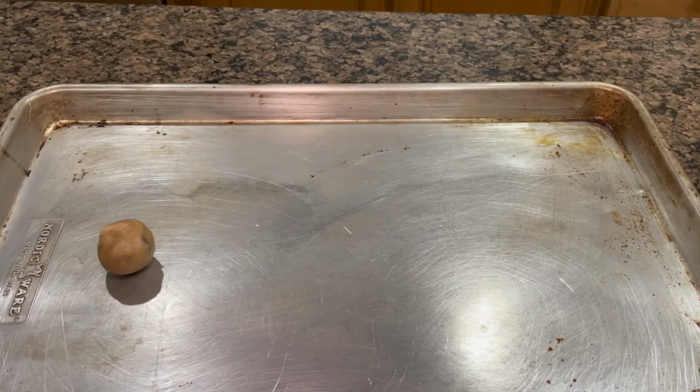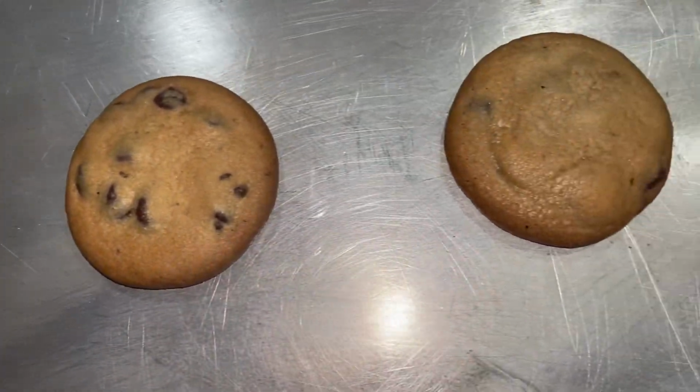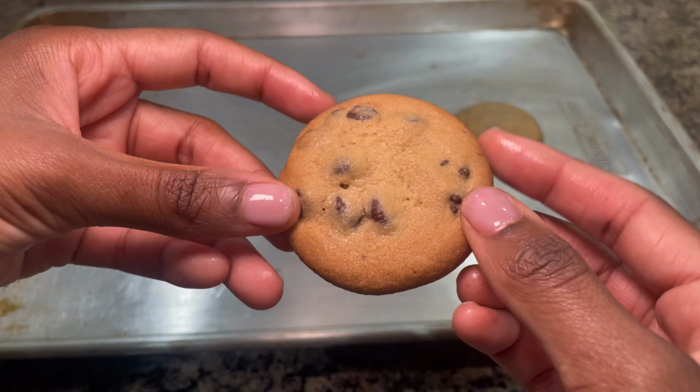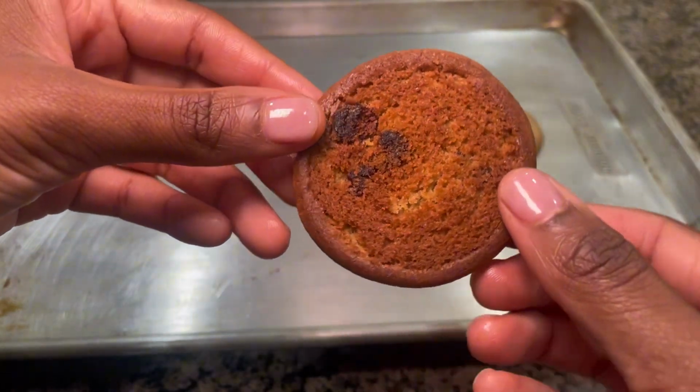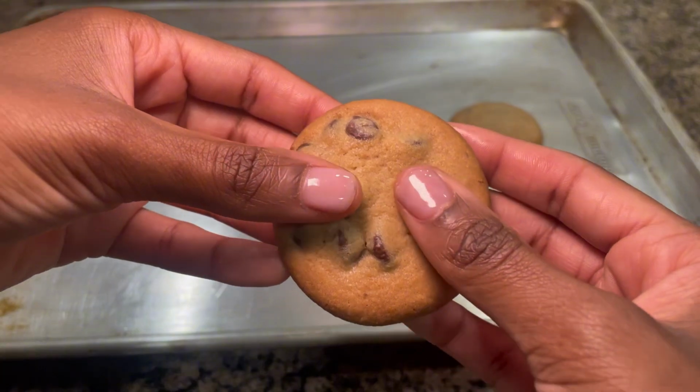The last pan was the shiny pan. Shiny pans reflect heat, which helps with even baking. These cookies look like the perfect cookies with a nice golden color, less dense, and it was flat. It had a crispy outside and gooey inside, and it was a little bit less sweet.